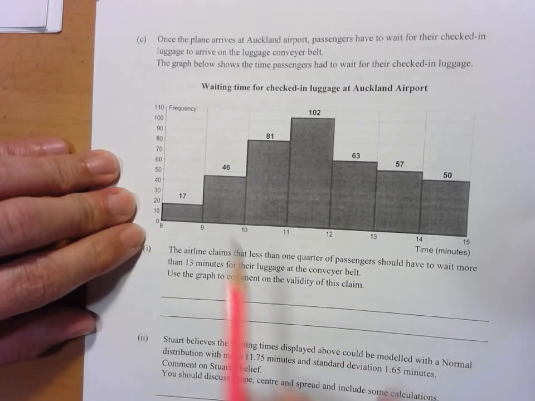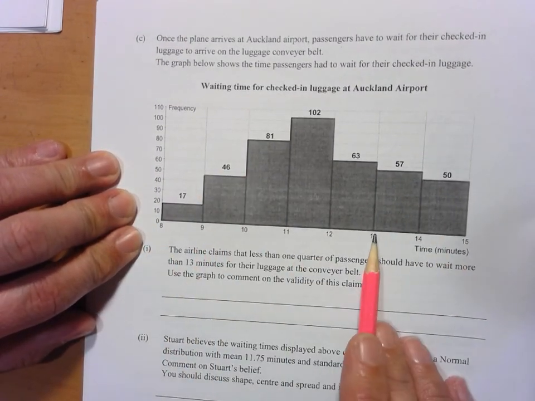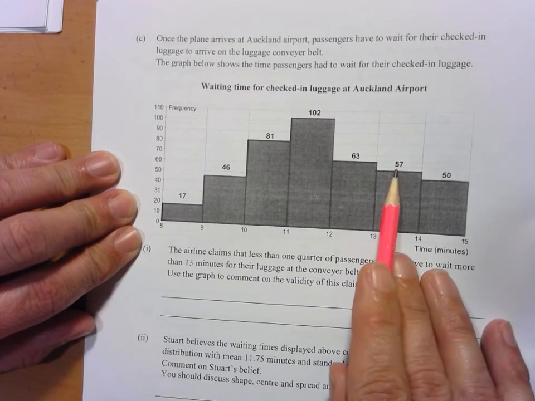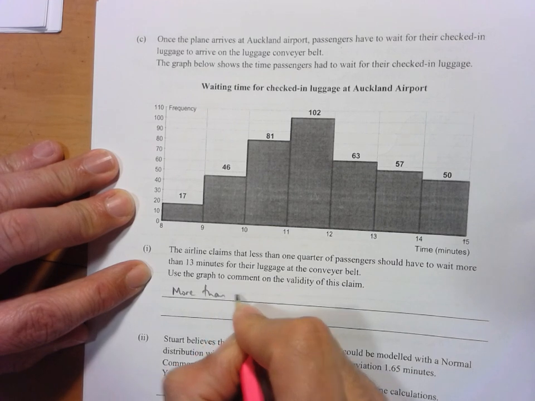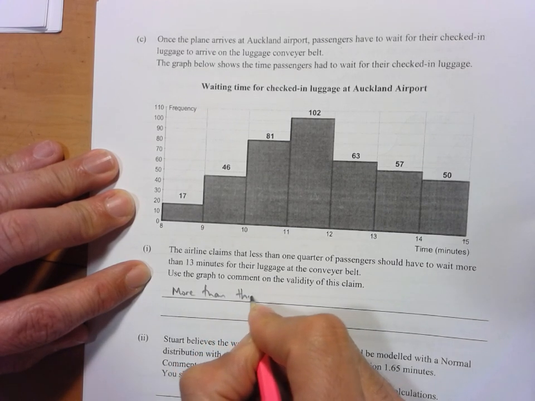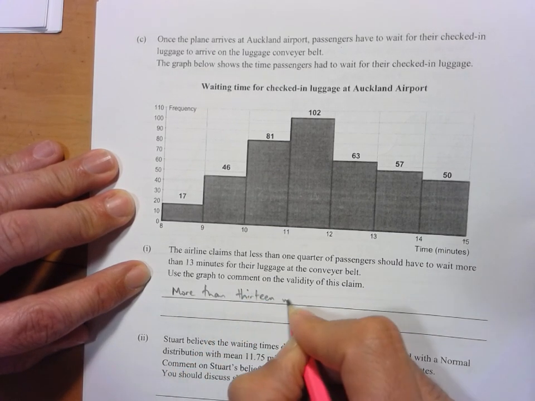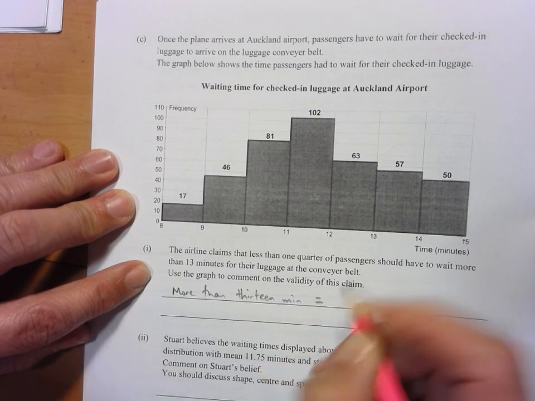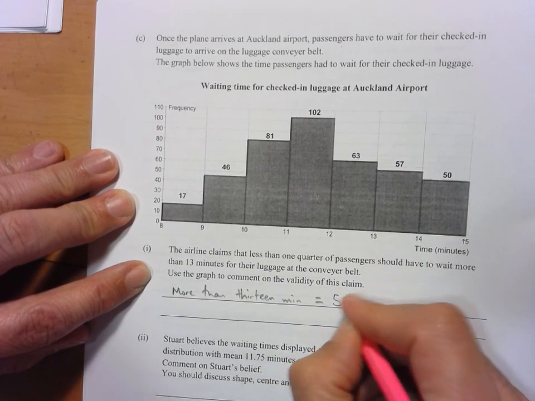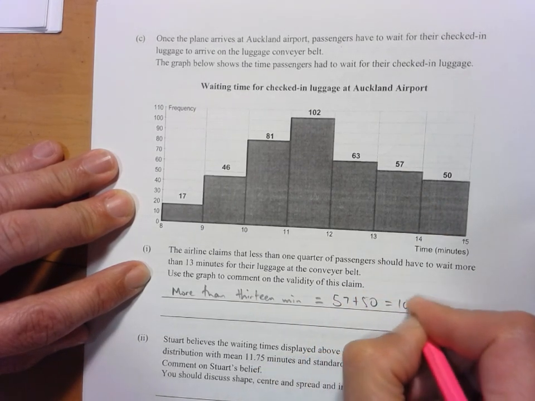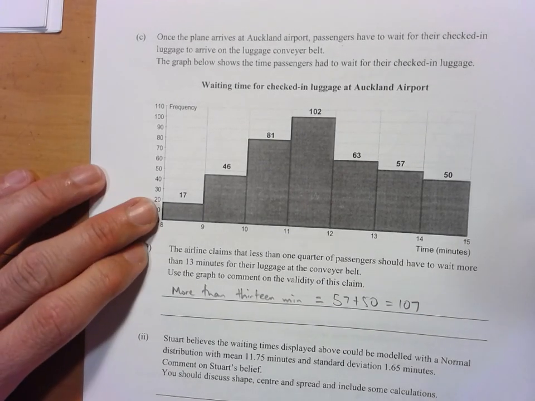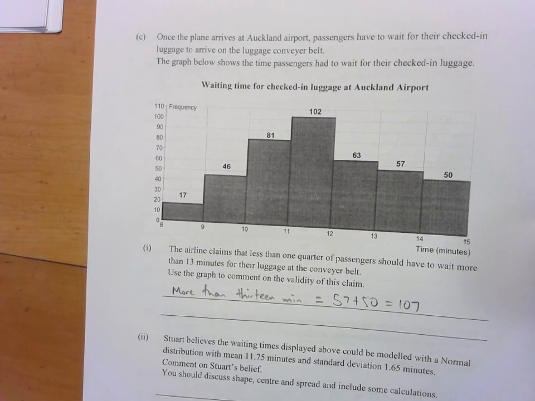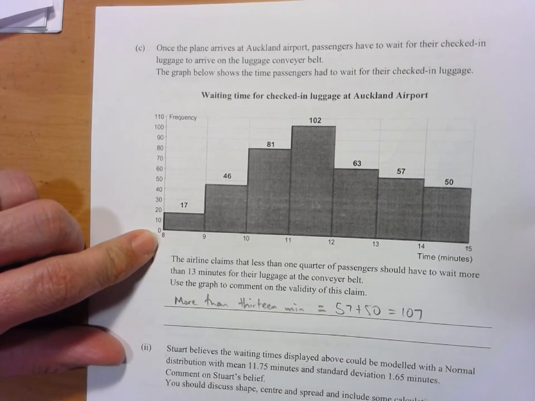So out of all of our passengers, the ones that are more than 13 minutes, okay, so more than 13, that's 57 plus 50, which is 107. How many passengers altogether? I'm guessing that's our 376. Is it? Let's just check.